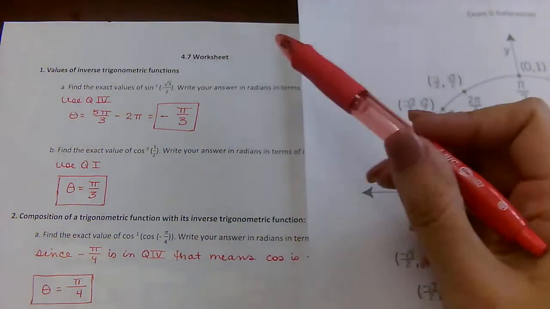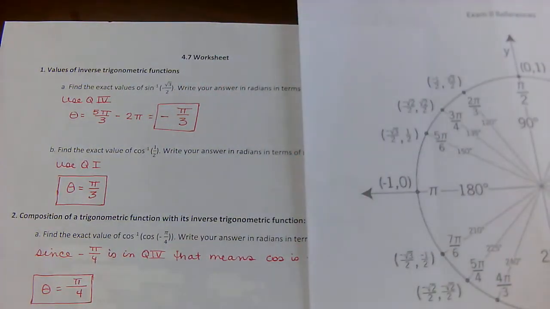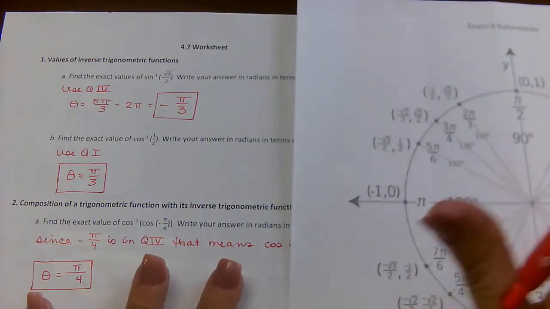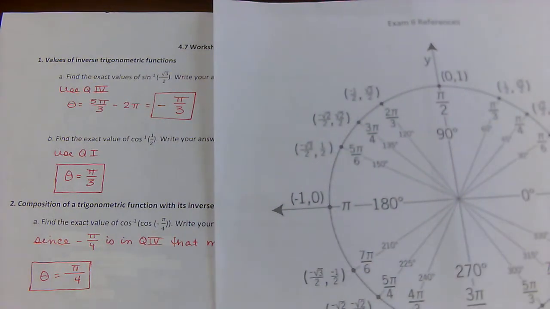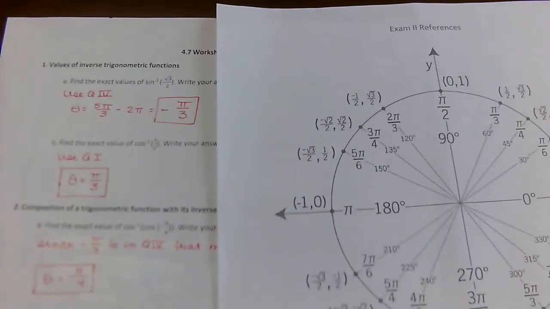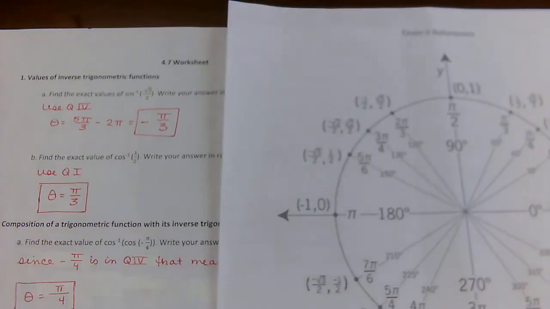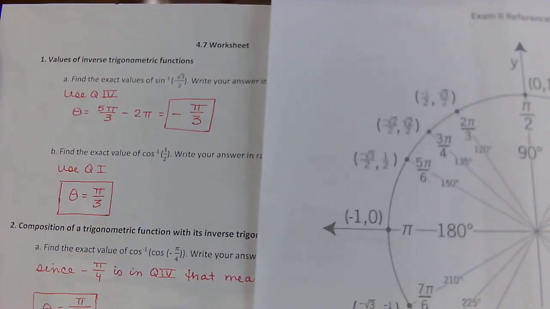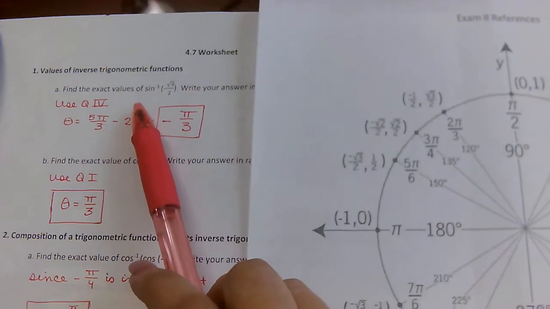Okay, in this video we're going to cover the 4.7 worksheet walkthrough. Make sure to have your unit circle available with you. Number one, we are solving for the exact values.